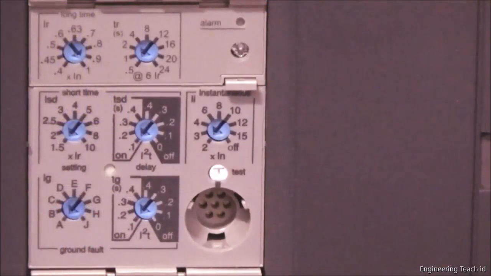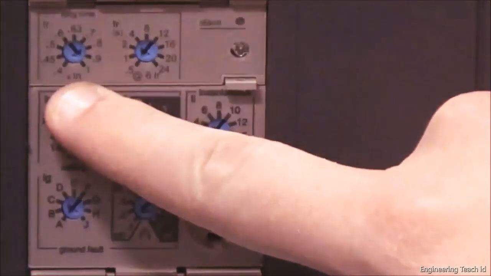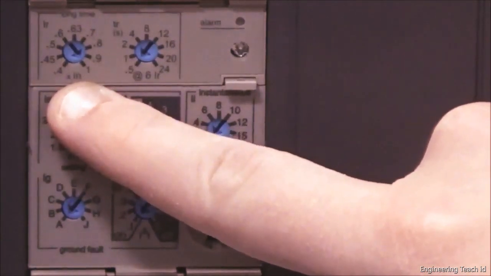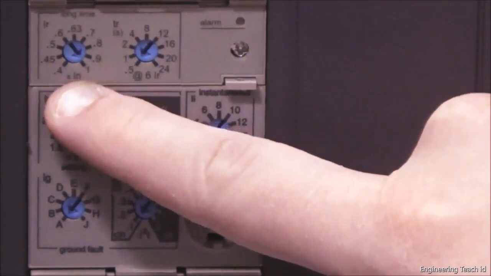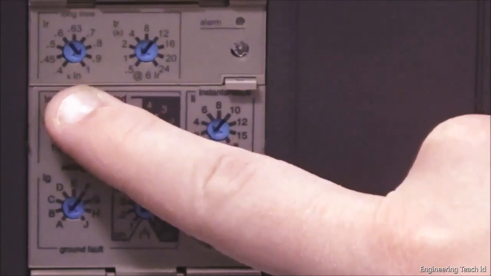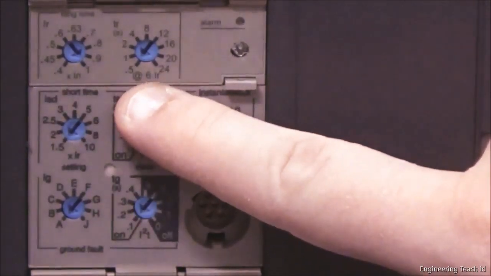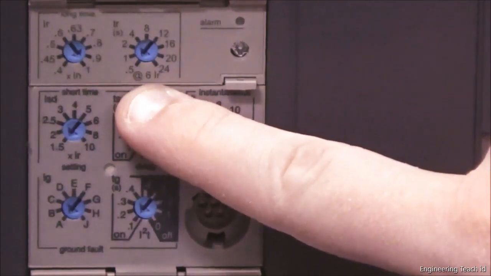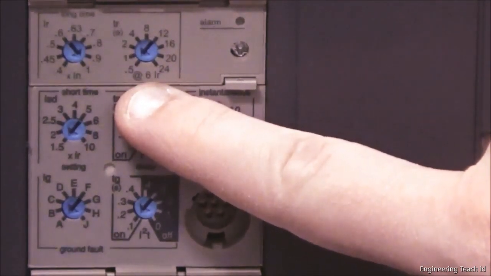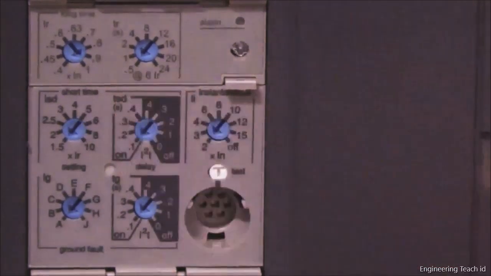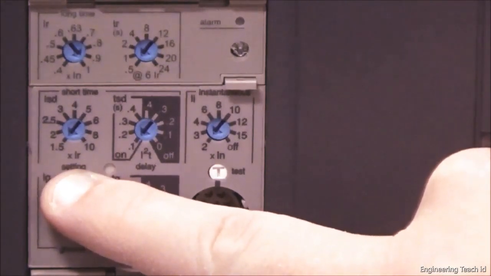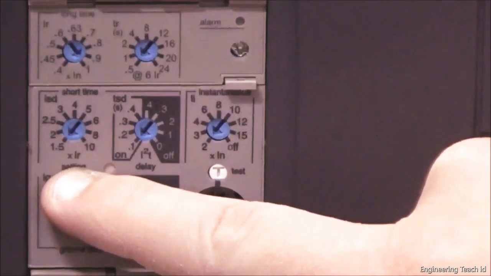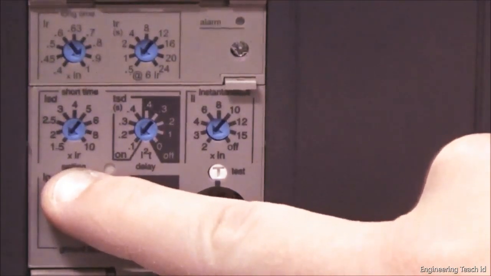The dials that are available on the Micrologic 5.0 trip units will be the IR dial, which is the long time trip point. The settings that are on here are multipliers of the sensor rating of the breaker. You will also have the TR dial, which is the long time delay setting. All of the settings that are on this dial are given in seconds. You will also have the ISD dial, which is the short time trip point. These are multipliers of the IR long time trip setting.